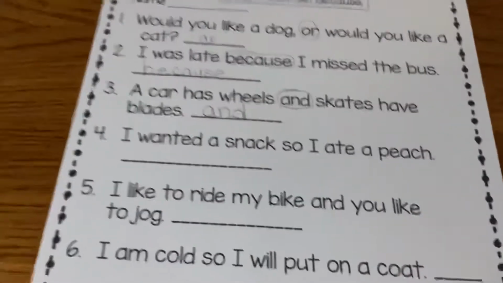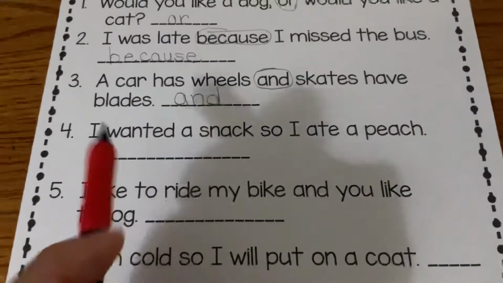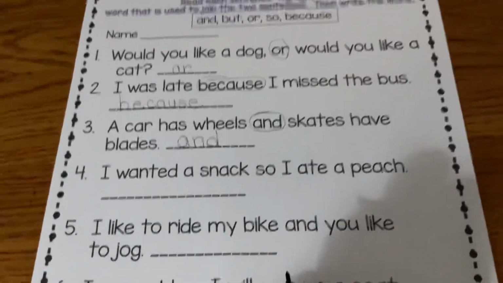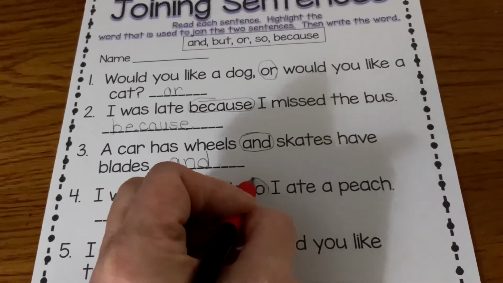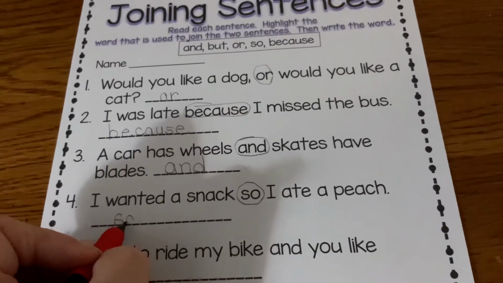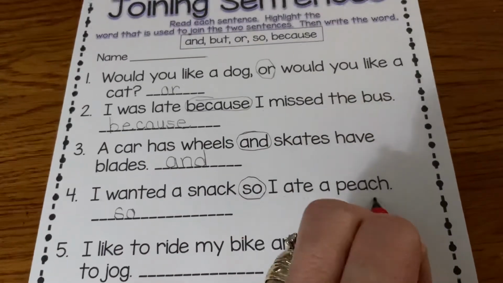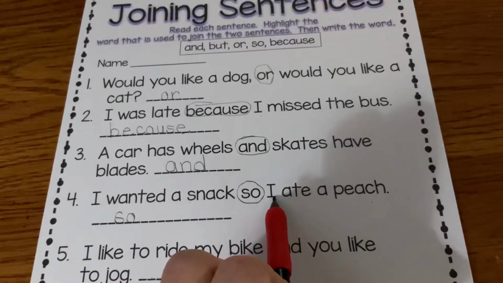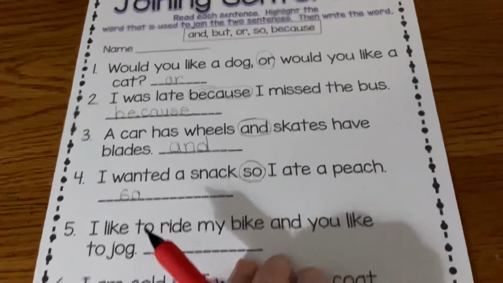Okay, number 4. I wanted a snack, so I ate a peach. What word did I use to join those? Well, if we look up here at our words, we can find out that it is so. We use the word so. The first sentence that I had was, I wanted a snack. The other sentence, I ate a peach. Here again, we have a capital I because the word I is always capital, but we have one period because we put two sentences together.